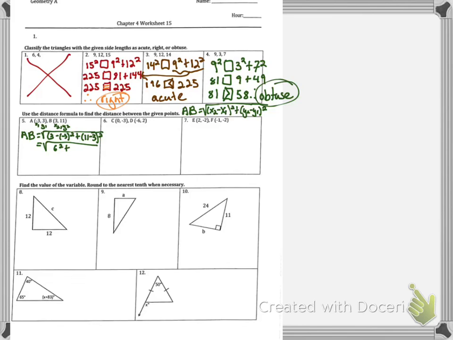So we end up with 6 squared plus 11 minus 3 is 8 squared, which gives me the square root of 36 plus 64. If you add those together, you see this is the square root of 100. 100 is a perfect square, so when we square root it, we get 10. And then over here, we want to find the distance of CD.